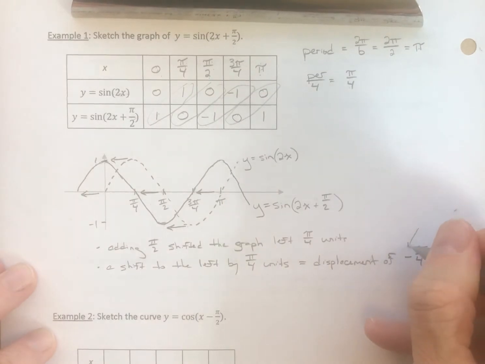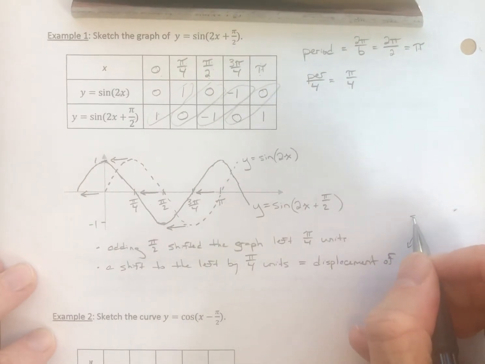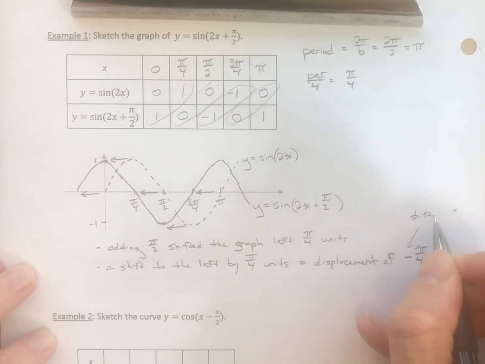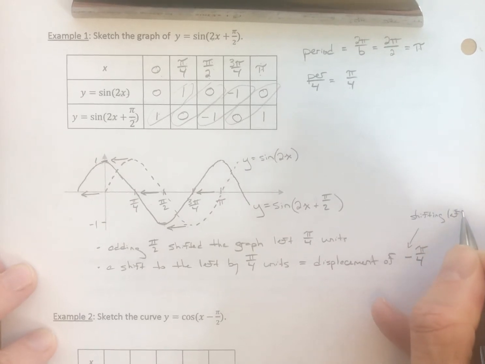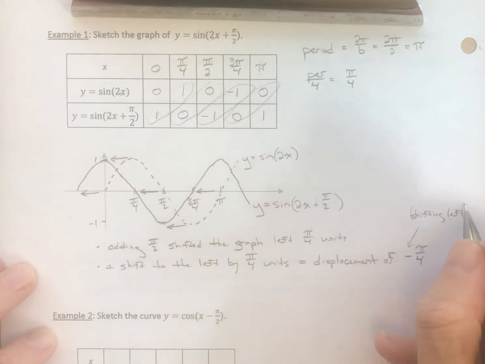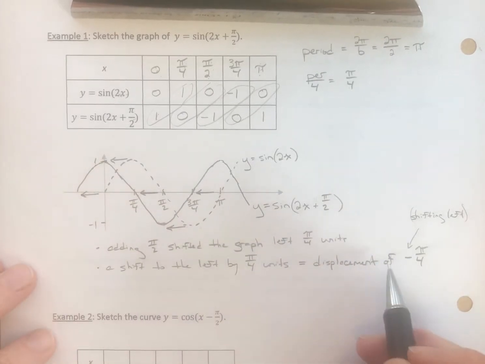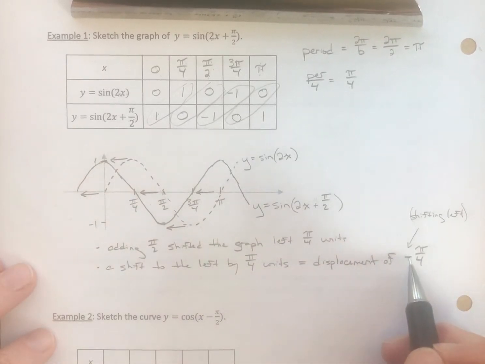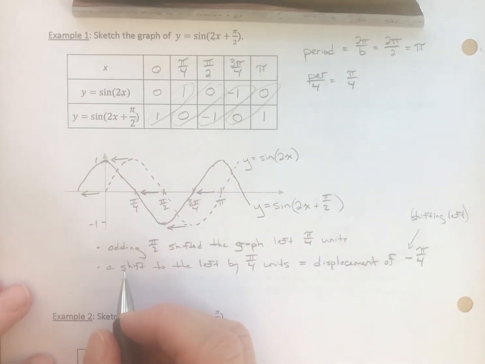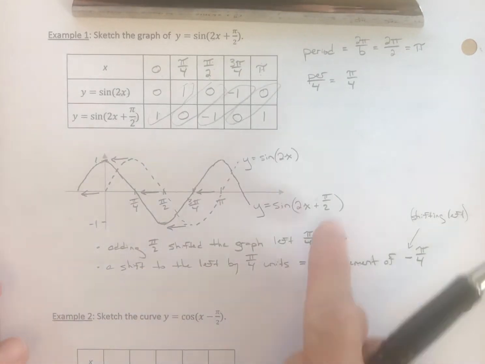The negative means, of course, we're shifting in the negative direction. We're shifting left. Okay, that negative sign. So shift left pi over 4, or a displacement of negative pi over 4, which means it shifted left. Okay, now we'll get next piece in a second. So there you have it.